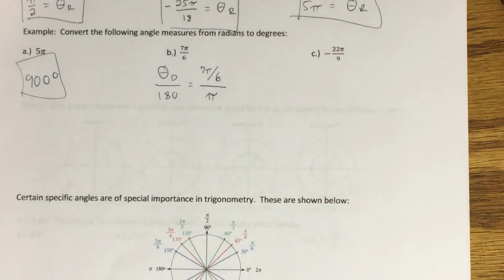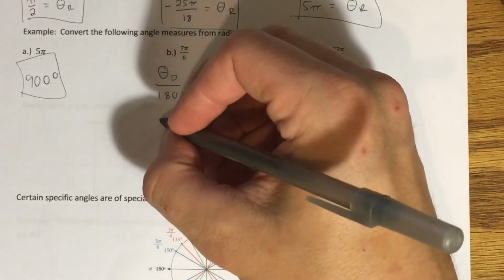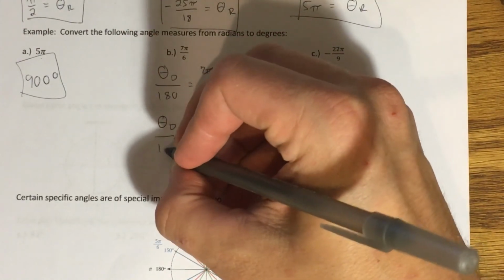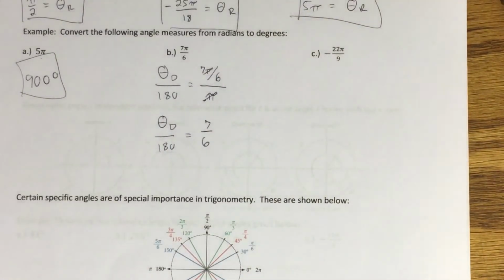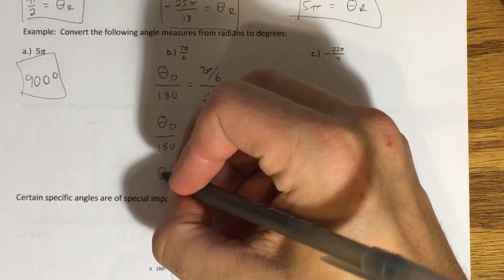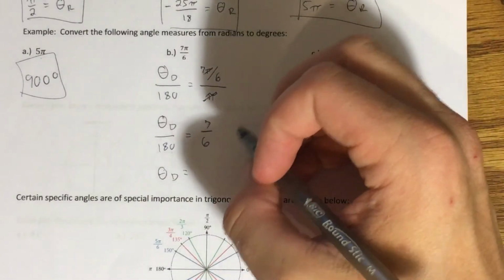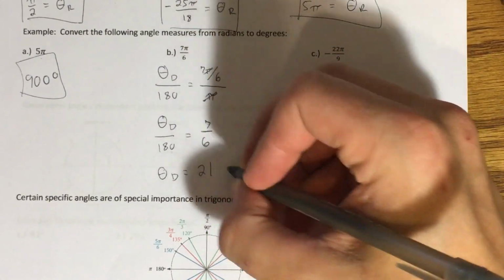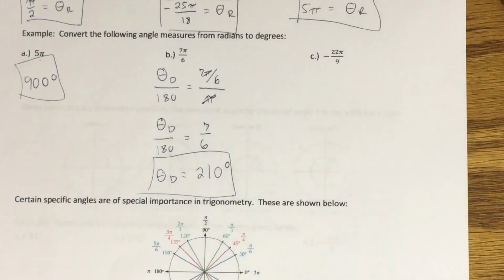over pi. Okay, and again, this is where it really pays to be comfortable working with fractions. So first thing I notice is that the pi's will cancel out. That means I have theta d over 180 equals 7/6. Okay. The next thing I want to do is multiply both sides by 180. So theta d is equal to 7/6 times 180. And again, if you're comfortable working with fractions, you don't need a calculator for that. It's 210. Okay, 210 degrees.